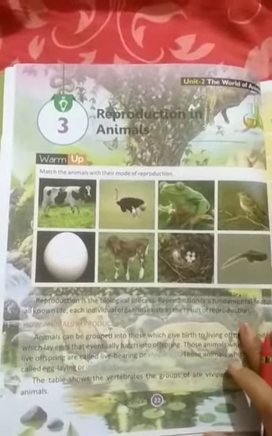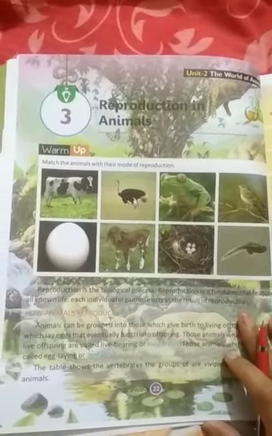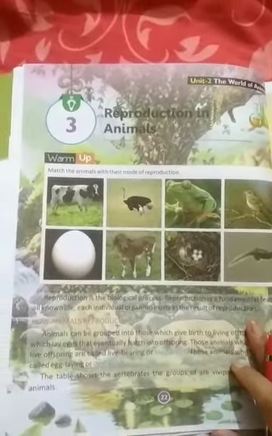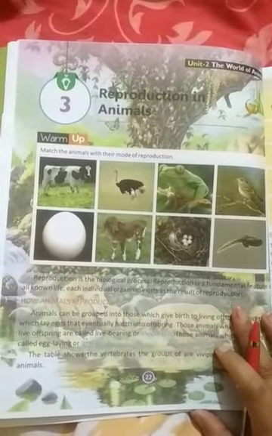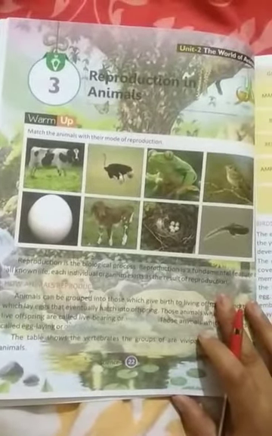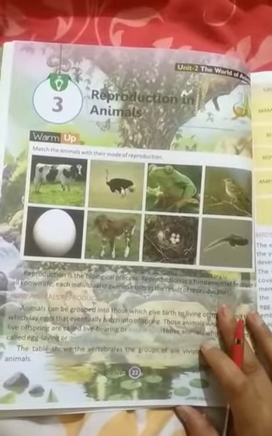Children, what is reproduction? Reproduction is a basic fundamental feature of life. Reproduction is the process in which a living organism reproduces more of its own kind. And why is it necessary? It is necessary for the survival of the species. If animals or plants do not reproduce, what will happen? After some days, they will become extinct from the world. So that is why reproduction is very important.